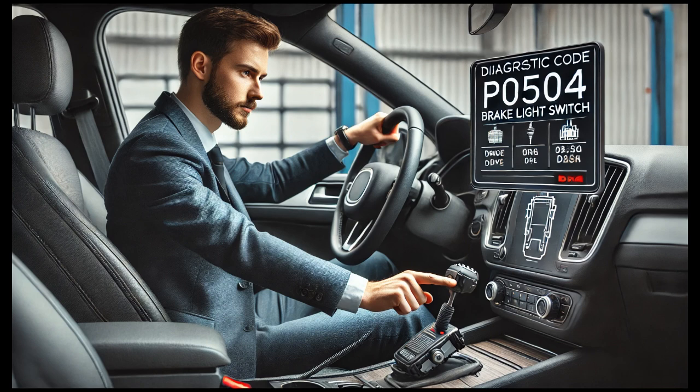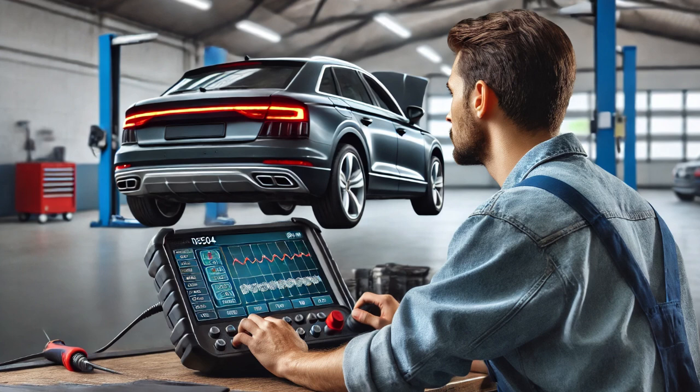Once the replacement was complete, I cleared the fault codes from the vehicle's system and performed a road test to ensure everything was working correctly. This time, the vehicle operated properly, the check engine light stayed off, and no fault codes returned.